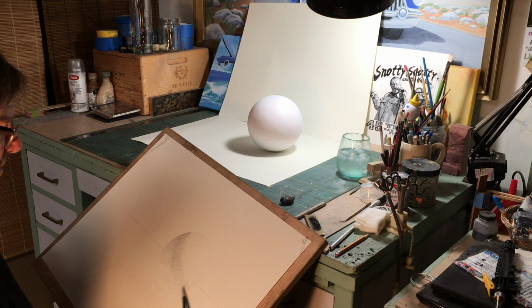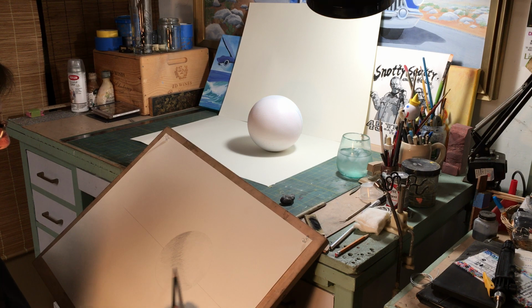I'm going to introduce us to another couple of tools that we use. One, unfortunately, we were not able to include in your little kits, but it is a very important and useful tool that all draftsmen use, especially graphite and pencil artists.